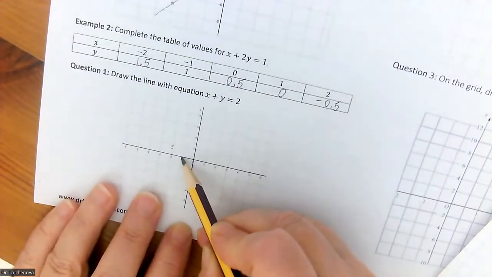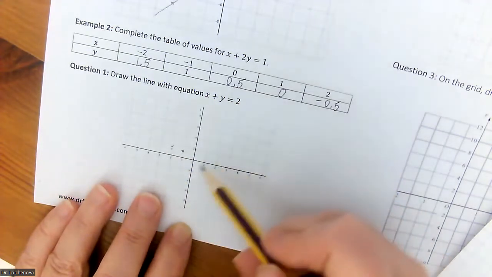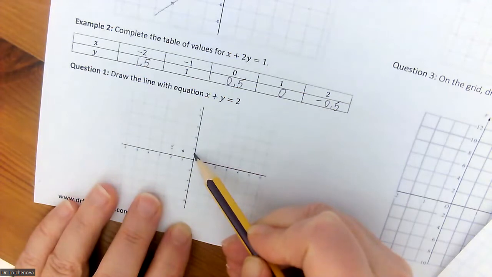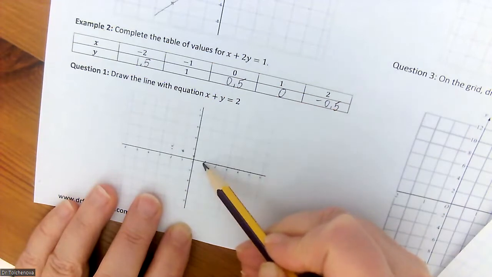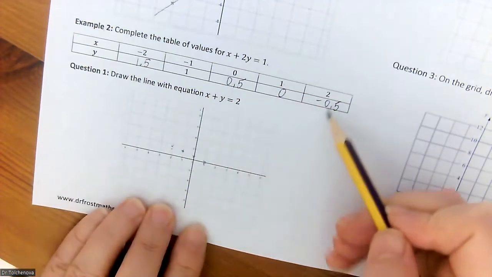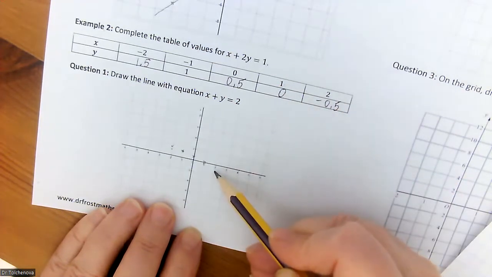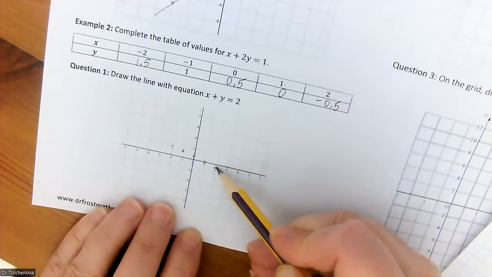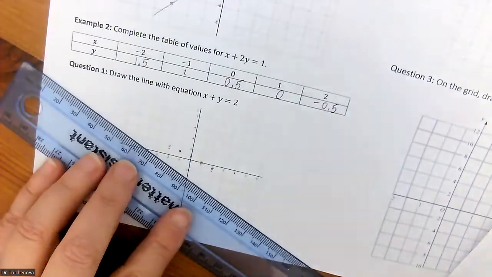Then minus 1, 1. Then 0, 0.5 somewhere here. When x is 1, y is 0. When x is 2, it's minus 0.5. If that is minus 1, then half of it is minus 0.5. And we need just to draw the line.